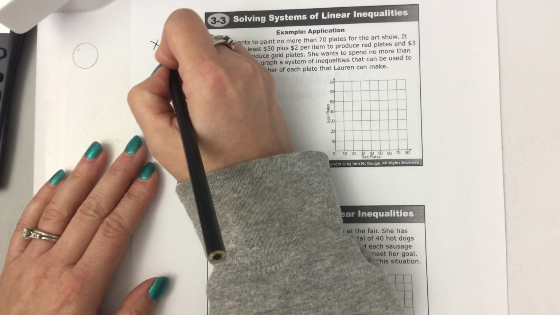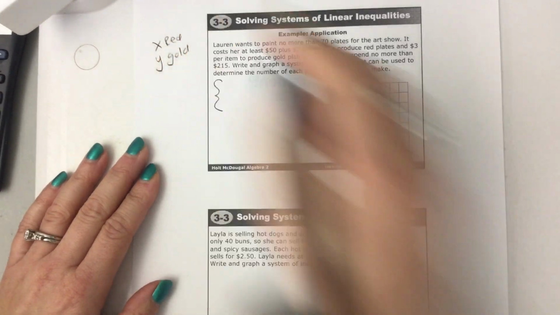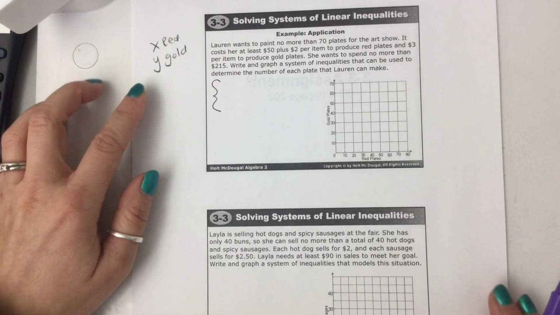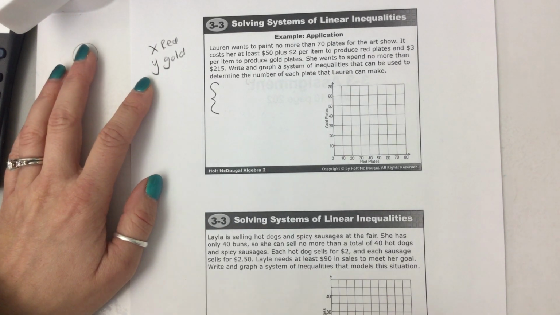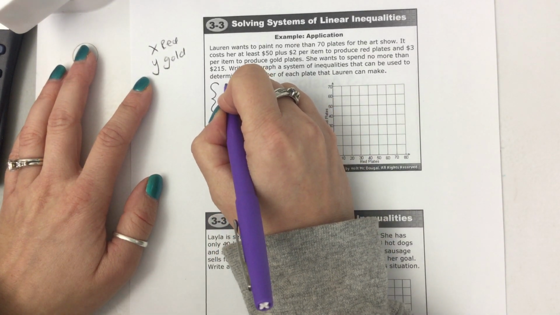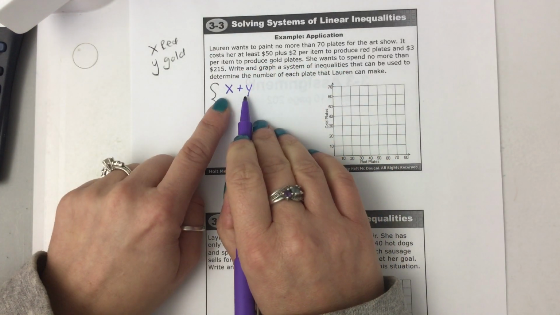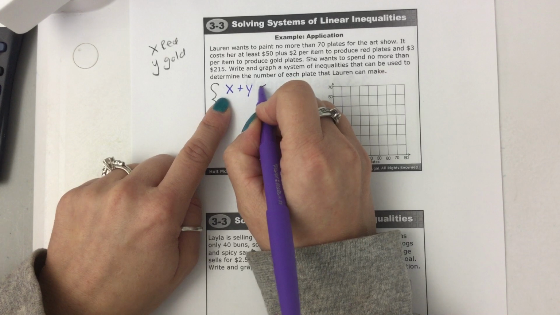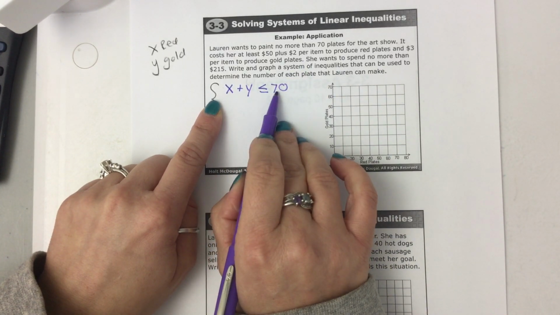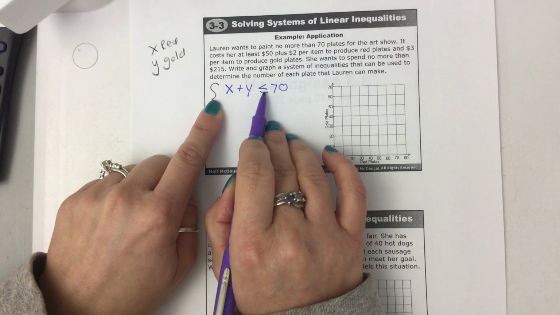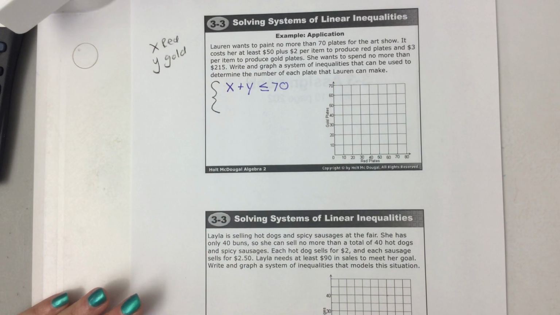Let's say that X is red plates, and let's say that Y is gold plates. And I totally just realized I'm using colored pencils. Okay, so red is going to be X, Y is going to be gold. Well, here's the first thing. Lauren is doing red plates plus gold plates. This is the amount of plates. She wants this no more than 70. So she wants this amount to be less than or equal to 70. She's okay if it's less, she's okay if it's 70, but this cannot be more. So X plus Y is less than or equal to 70.